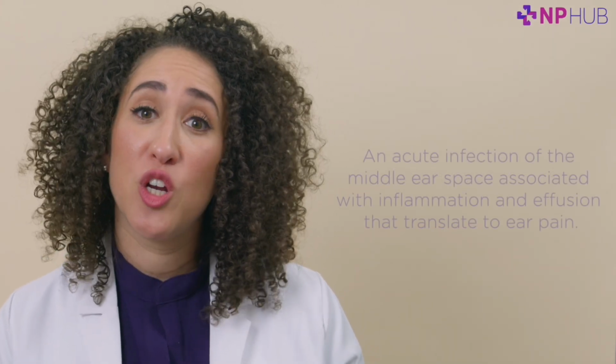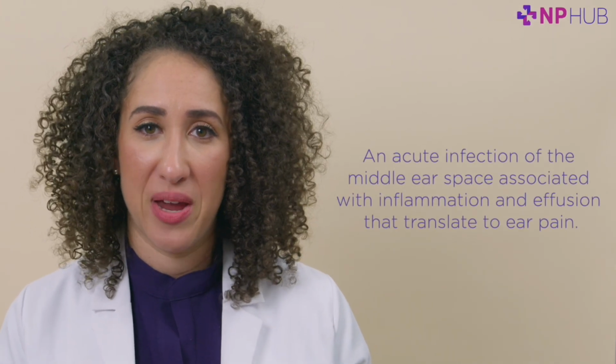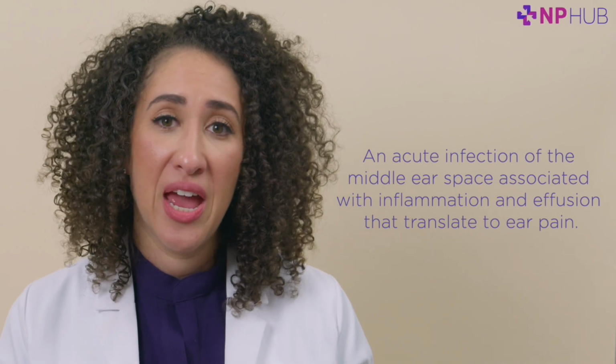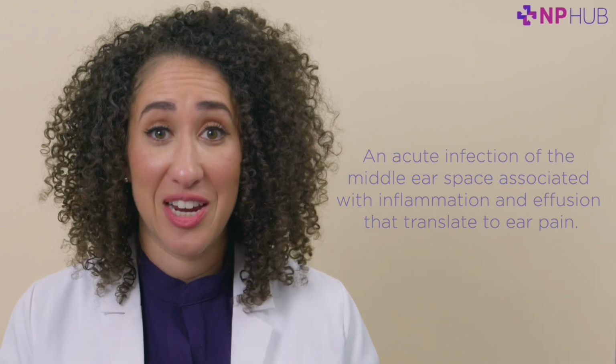Next to discuss is acute otitis media, which is an acute infection of the middle ear space associated with inflammation and effusion that translates to ear pain. It's worth noting that if the pressure from the effusion is evacuated via perforation or an ear tube, a child may present with no pain and only ear drainage. The most common culprit for otitis media is Streptococcus pneumoniae.